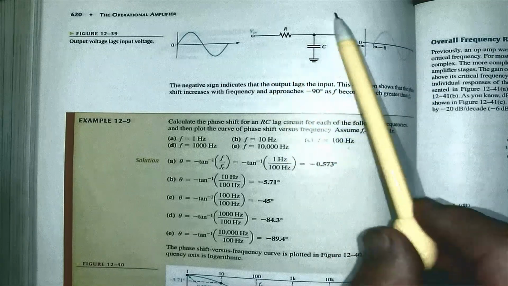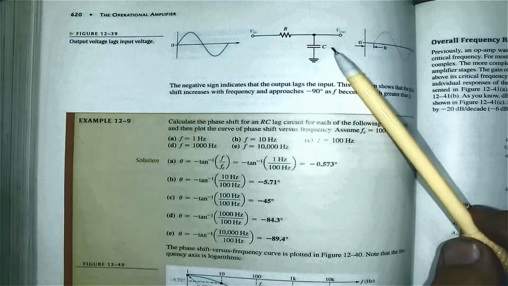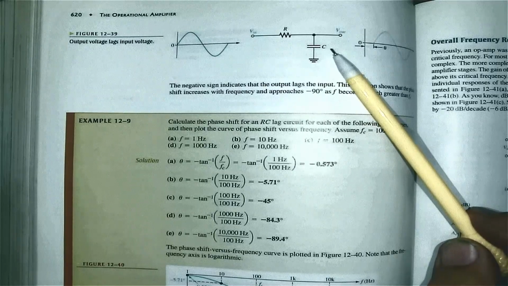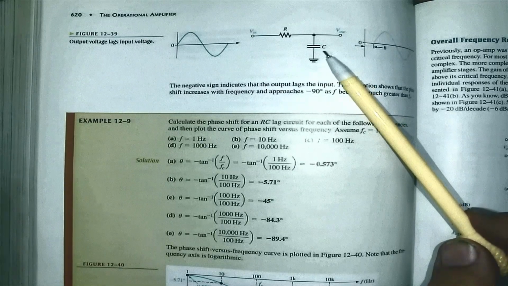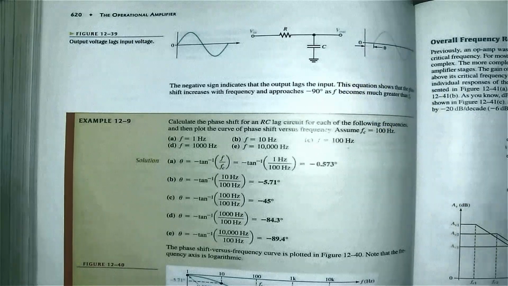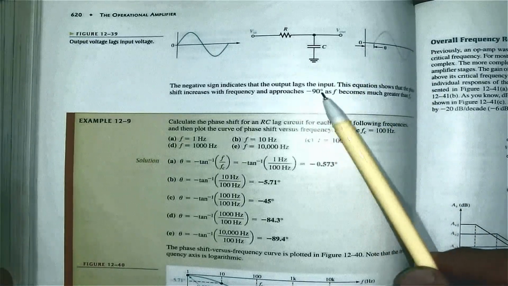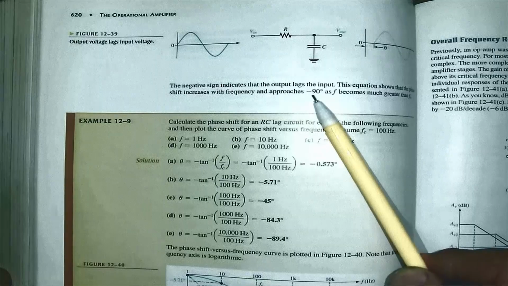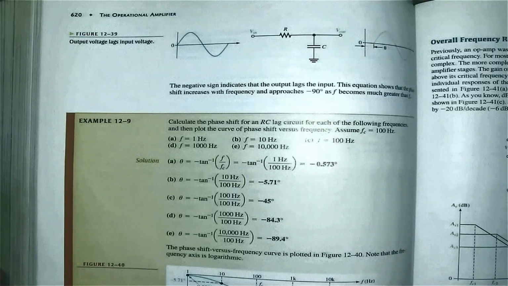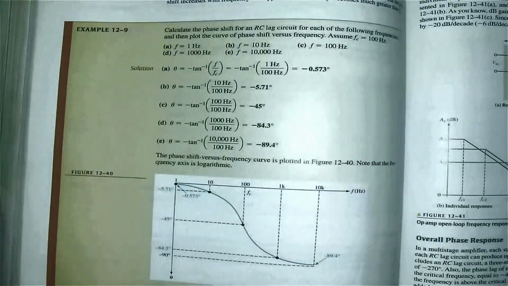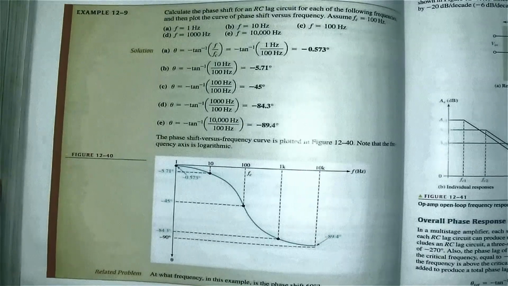That means with a circuit like this, the maximum phase shift I can create is 90. And the minimum phase shift is basically 0. And they show us it approaches minus 90. That means it's a lag circuit. Now let's have a look at this example to illustrate the following.